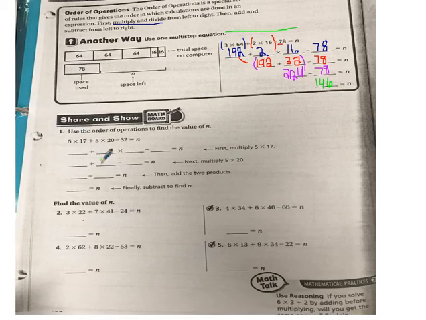Alright, share and show. Use the order of operations to find the value of n. Okay, so the first thing that I'm going to do, I'm just going to find my multiplication here. So I have 5 times 17 that I'm going to do, and then I'm going to do 5 times 20 because those are my two multiplication things. So the first thing I'm going to do is 5 times 17.